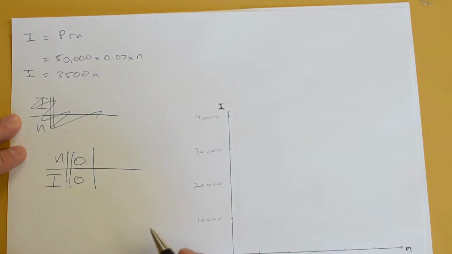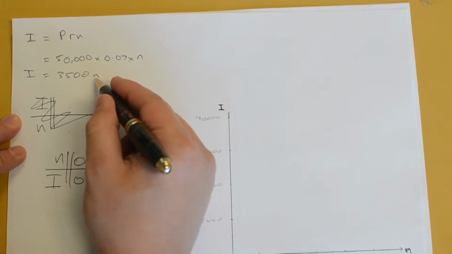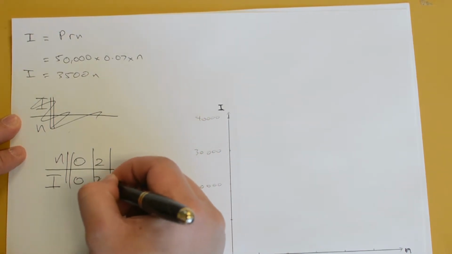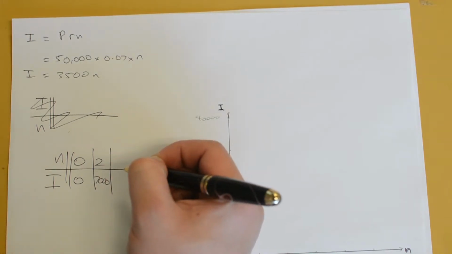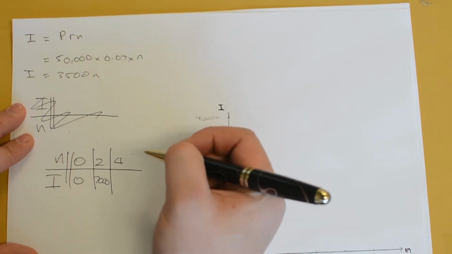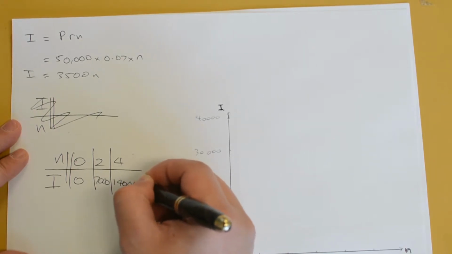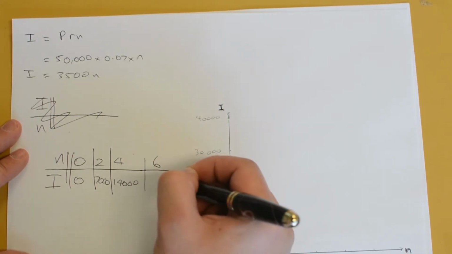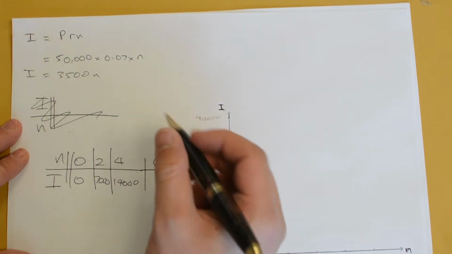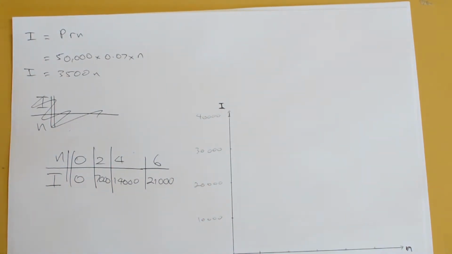I'm going up in even numbers, so 2. Substitute 2 into here, 3,500 times 2 is 7,000. So after 2 years, you will earn $7,000 of interest. 4, if you substitute 4 into here, you will get 3,500 times 4, which would be $14,000. And 6, if you substitute n equals 6, 3,500 times 6, you should get $21,000. Now, I have 4 points. You only really need 2 to draw the line, but I've done 4 for good measure.